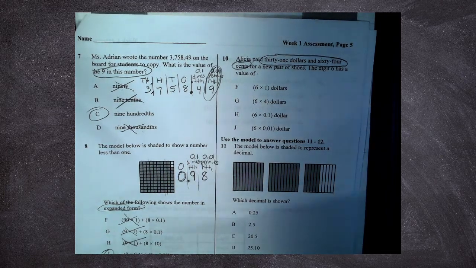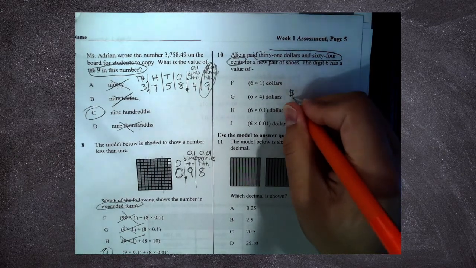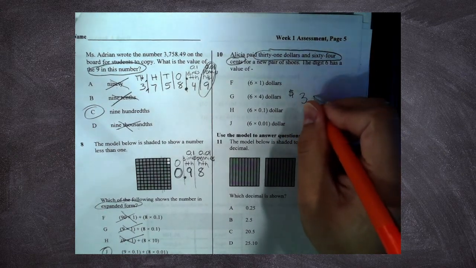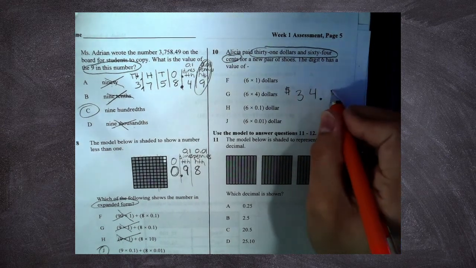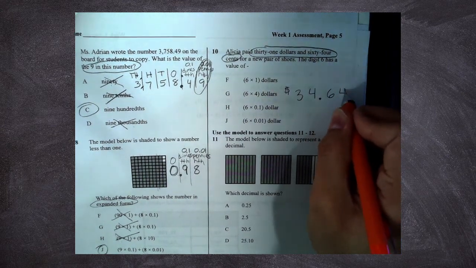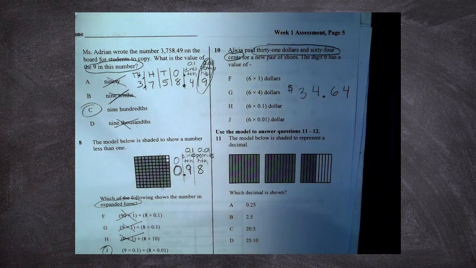I'm going to go ahead and write that on my paper. $31.64. Notice that I didn't write it super tiny. I wrote it nice and big so I could put a place value chart around my number.